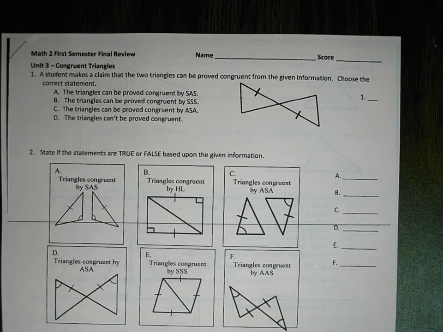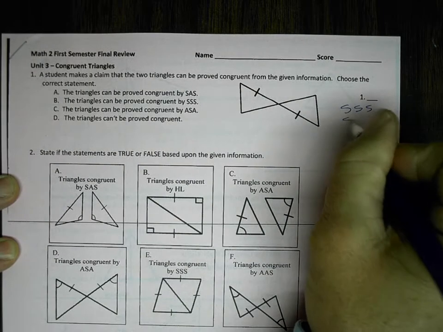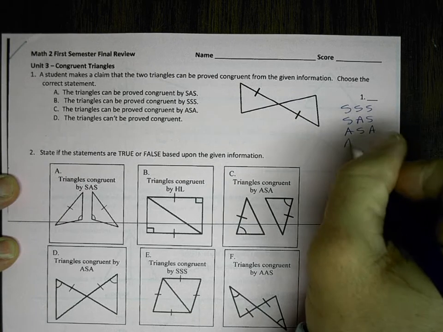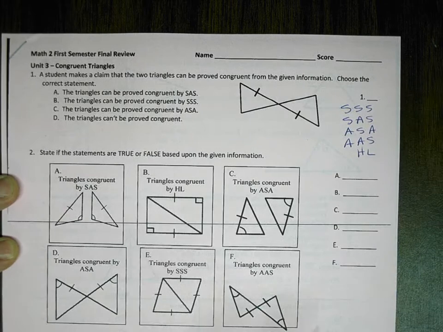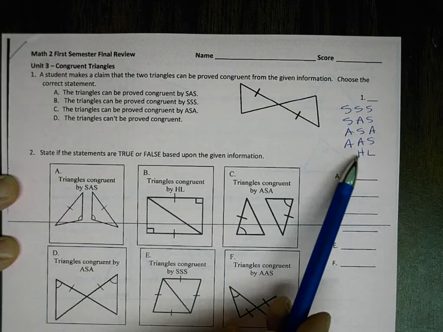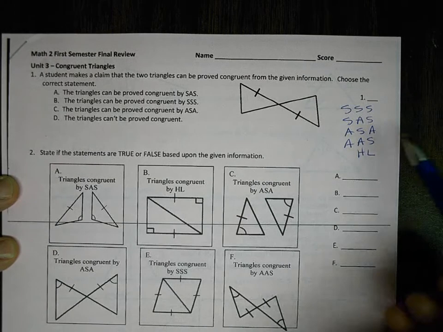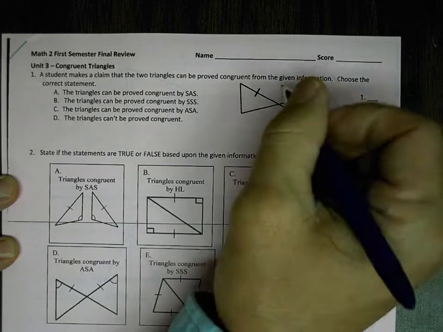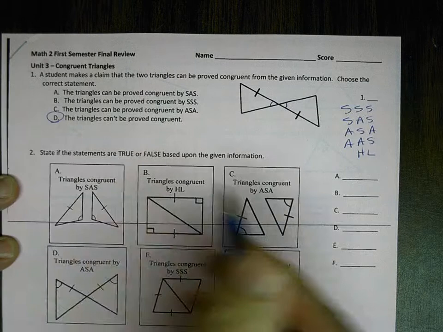Choose the correct statement. Well, remember, we have 5 ways of proving triangles congruent: side, side, side; side, angle, side; angle, side, angle; angle, angle, side; and hypotenuse, leg. Except for the ones with the right triangle where we have hypotenuse, leg, all 4 of these need 3 corresponding parts to be congruent. And unfortunately here we only have 2 corresponding parts. We have these 2 sides are congruent and obviously vertical angles, but that's not enough, so we will say it is D.